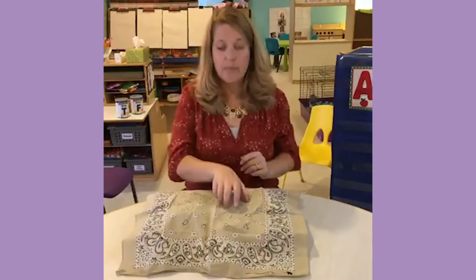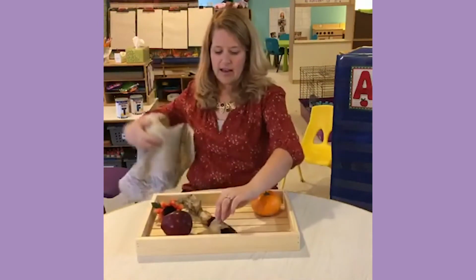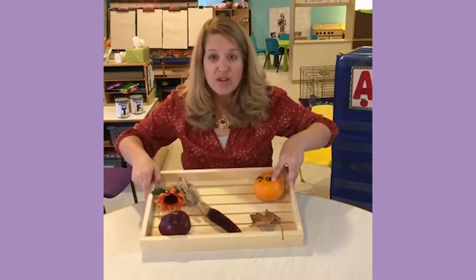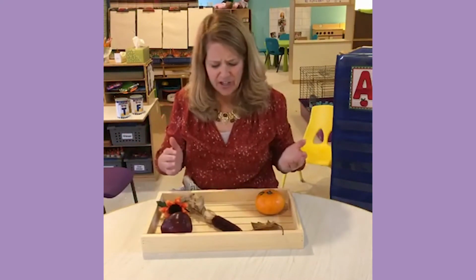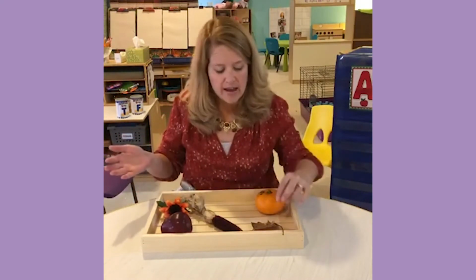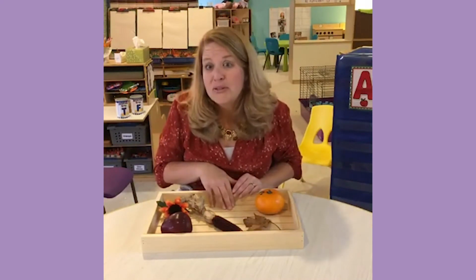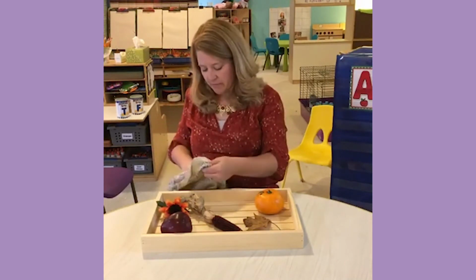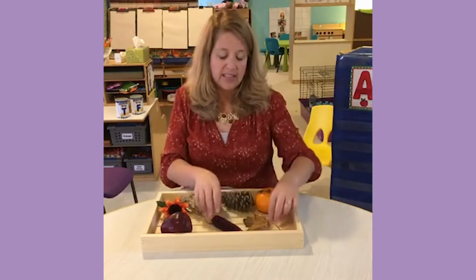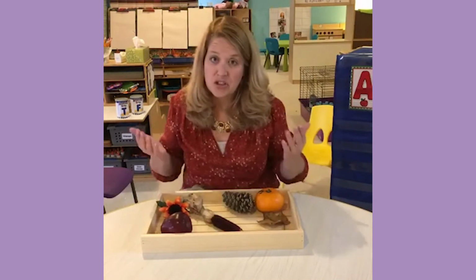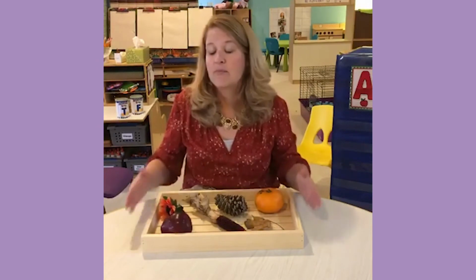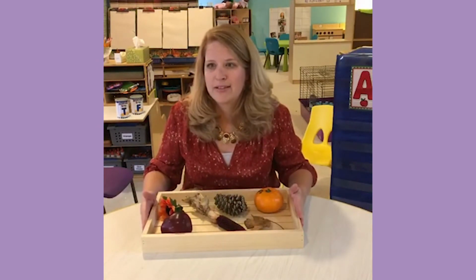Let's try again. Cover it up, close your eyes, and I'll take something away. What's missing from the tray? And if they can't figure it out, I'll say, you know, let's ask a friend, or I'll give you a clue. Do you want a clue? It's something brown. And then they guess, oh, I think it was the pine cone. And this is really good for their concentration, for their memory skills.